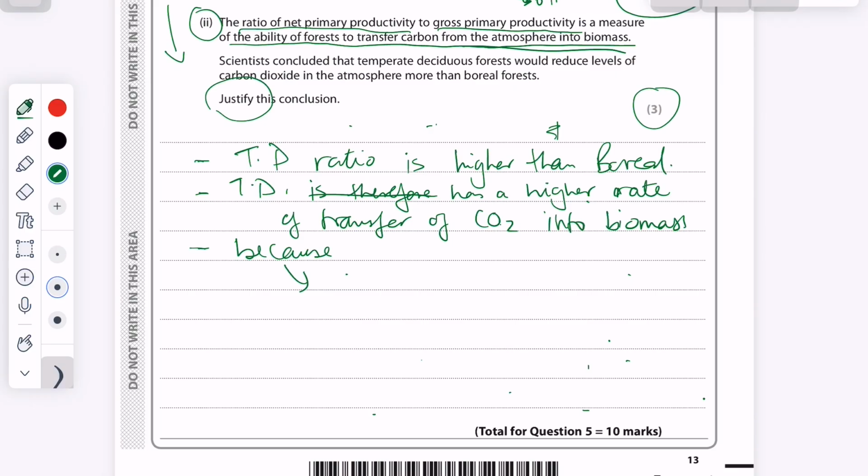Higher rate of transfer into biomass. TD ratio is higher.